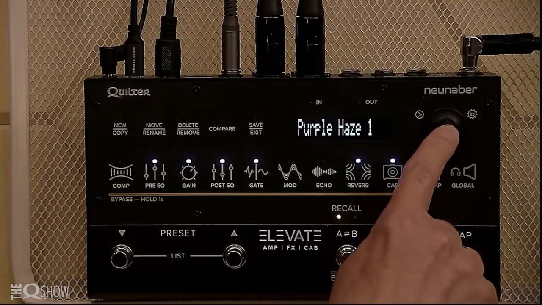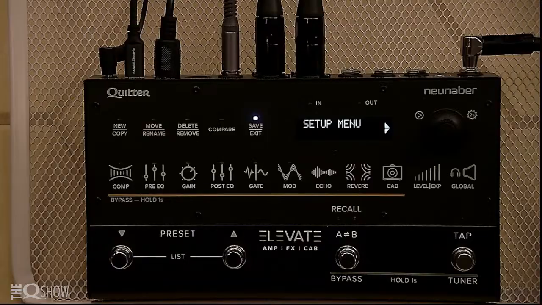Let's go over the setup options. These are things that are going to affect the unit globally, and don't necessarily have any effect on presets. The setup menu you invoke by holding down the knob button, and that brings up the setup menu. Why is the setup menu always so scary to me? I feel like I'm going to mess my unit up when I do that. I don't know. It's pretty hard to mess up.